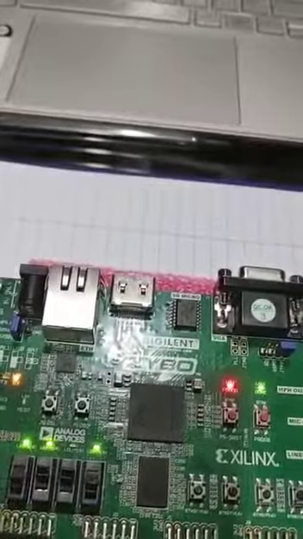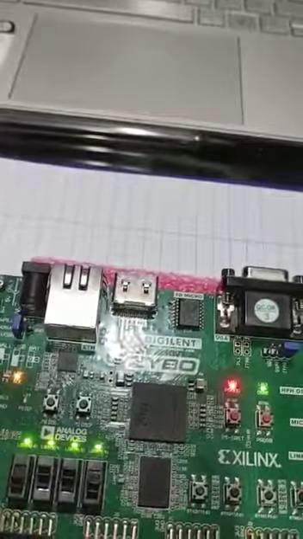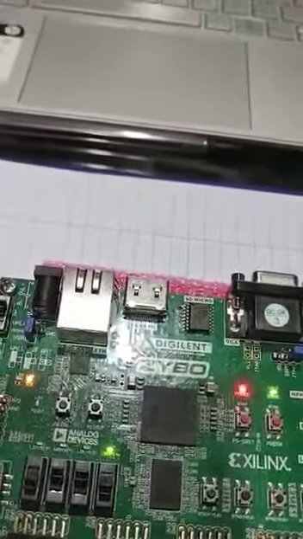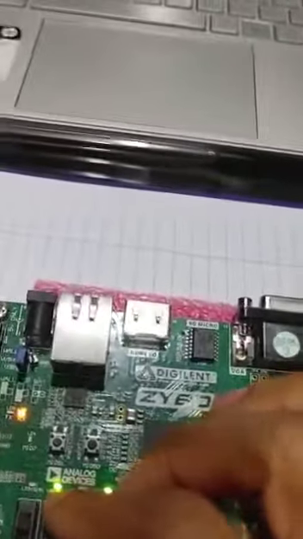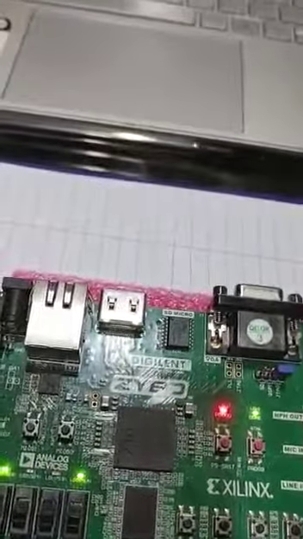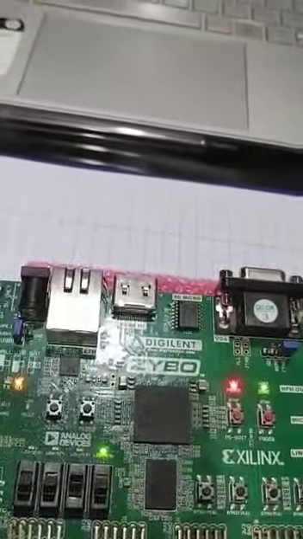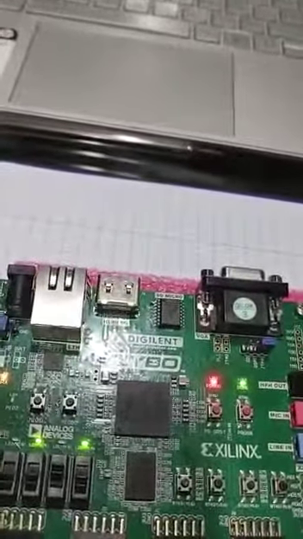Now I'm going to try to suspend the task button with switches. So let me turn this off. If I turn switch 1 on, the button is supposed to suspend. So if I turn switch 1 on, that means the button suspends.